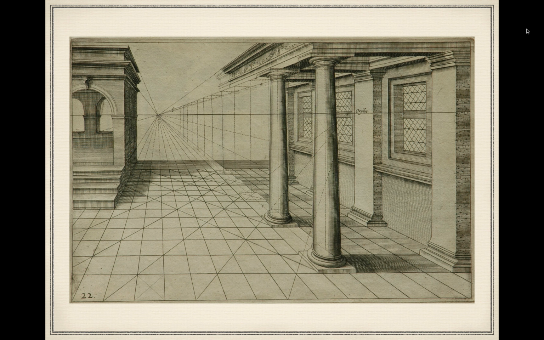Okay, so in one point perspective, everything that's parallel to you is always going to remain straight and parallel to you. So these lines are always going to go straight from one side of the page to the other. They're not going to go like that or like that. Anything that is parallel to you will always be parallel to you. Also, anything that is straight up and down or vertical is always going to be straight up and down, vertical.